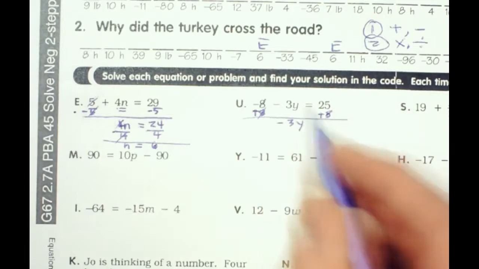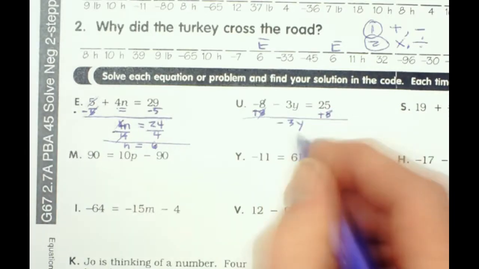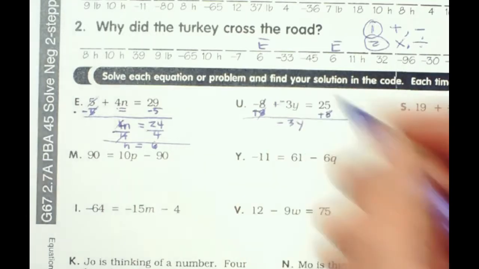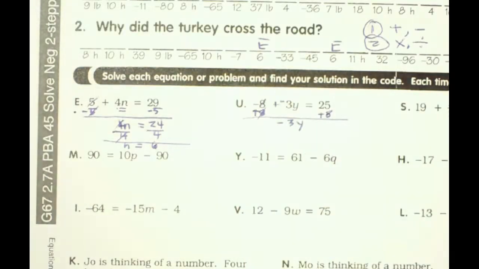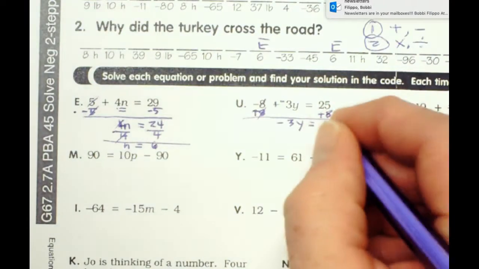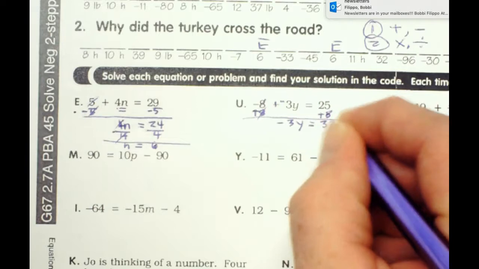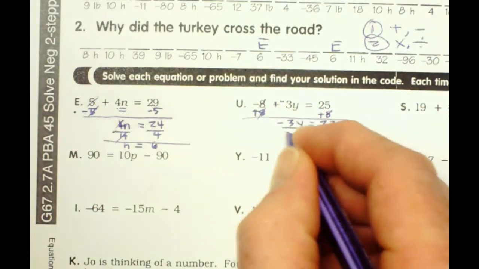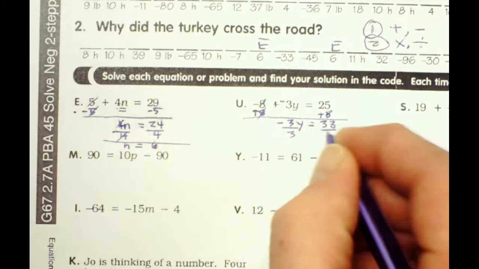Now, a lot of kids just think it's 3y, but that's a minus 3y. It's the same as plus a negative 3y. So that's a negative 3y there. And over here, we've got 25 plus 8. Those are the same signs. We add them up and keep it. We've got 33.